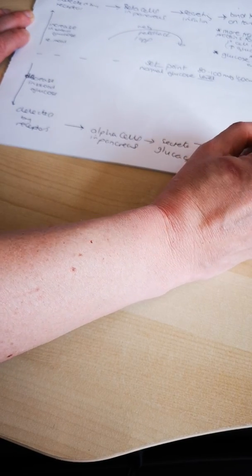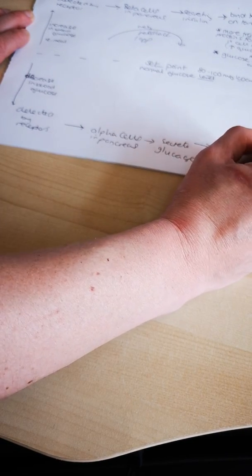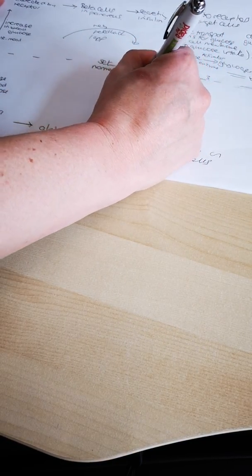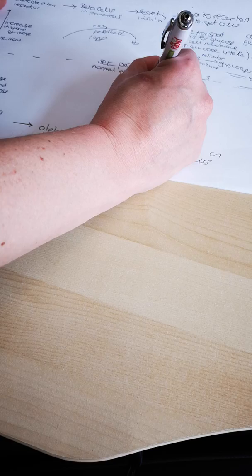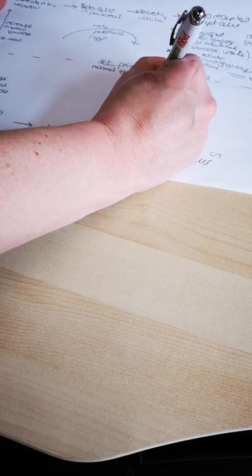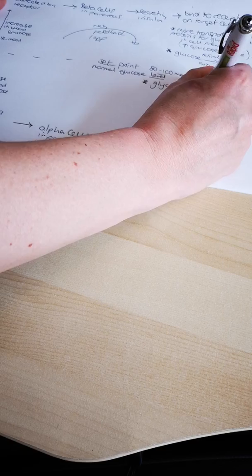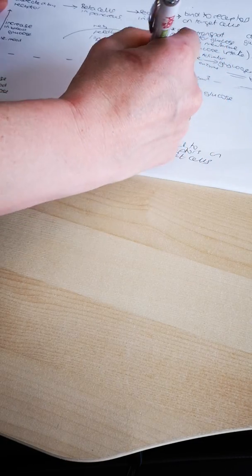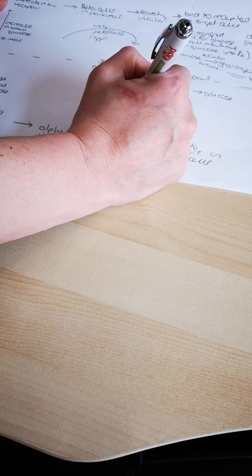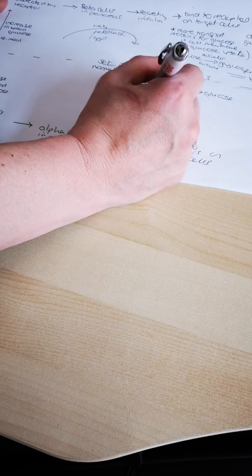to receptors on target cells, but brings about a number of responses. It causes the breakdown of glycogen back into glucose by those cells, and that glucose then moves into the blood. Under some circumstances, for example, if you've not eaten for a long time, you might start to run out of glycogen stores.